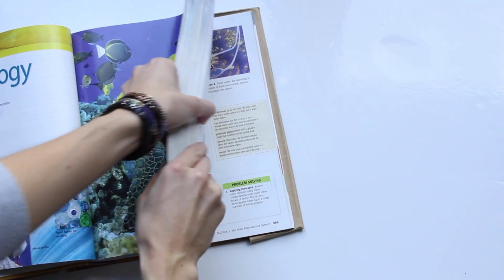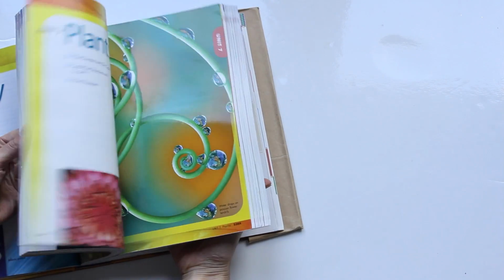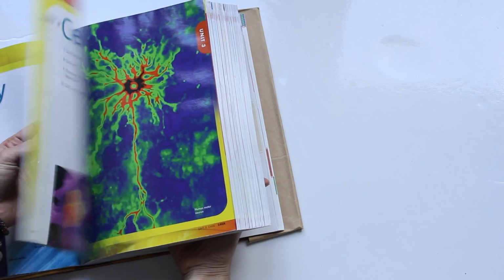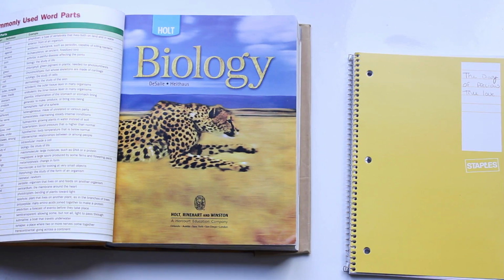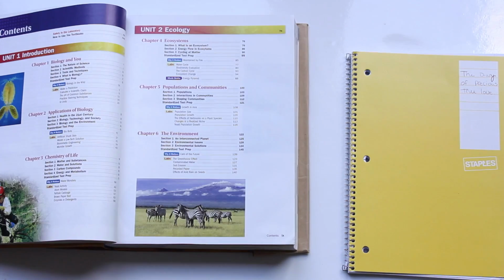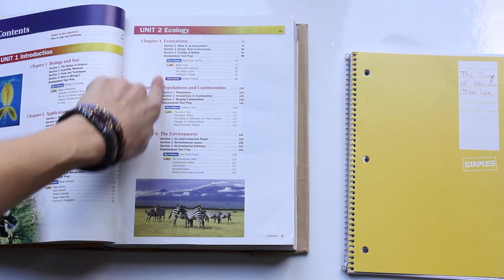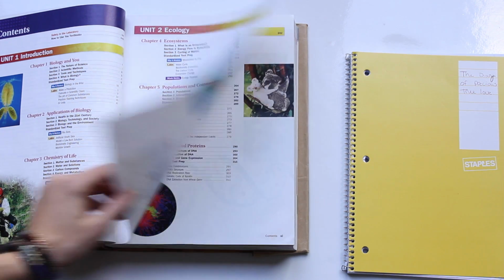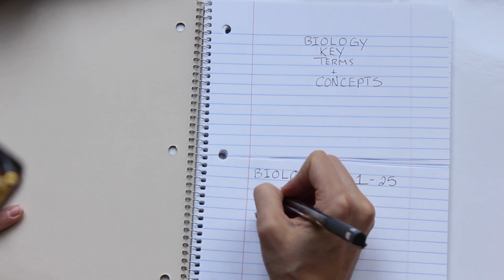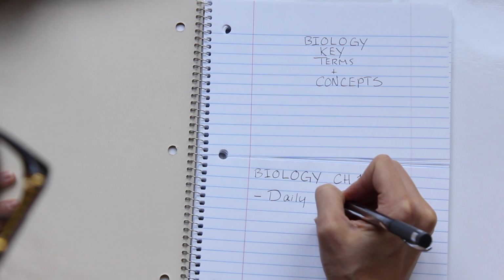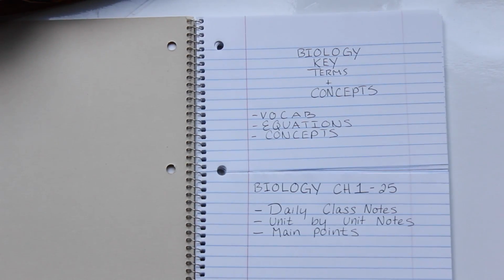class. So this is great for classes that have information that build upon each other, like biology. So I'm going to show you an example of how you would take notes in your biology book. As you can see, the chapters are things that have information that you would probably need to remember in order to do well in the next chapters. So what you're going to do is use this bottom half for your daily class notes, unit by unit, and the top for your vocab and equations.